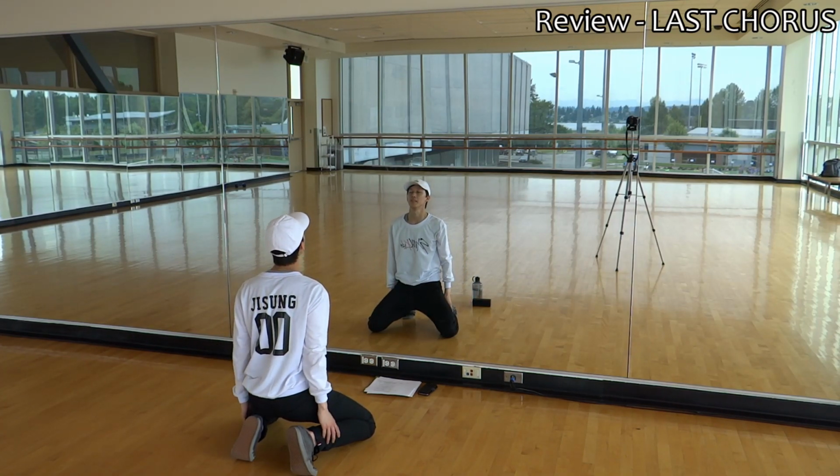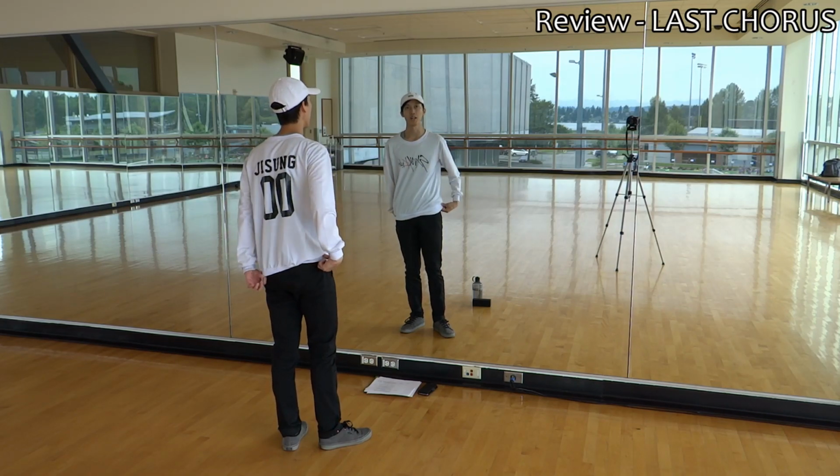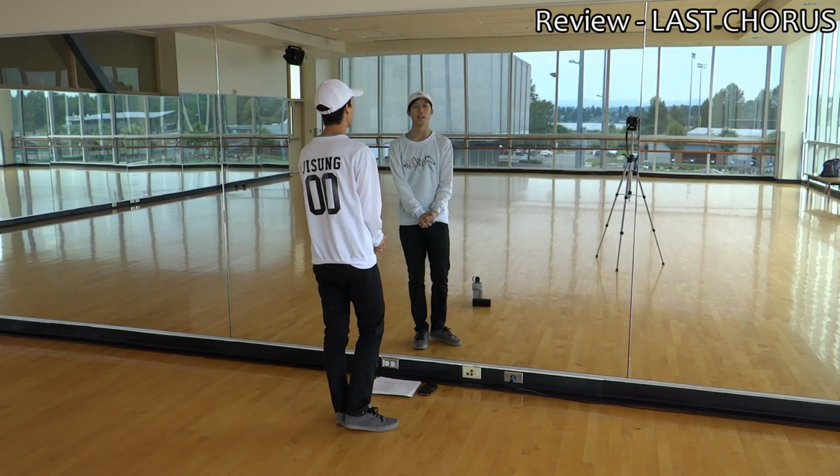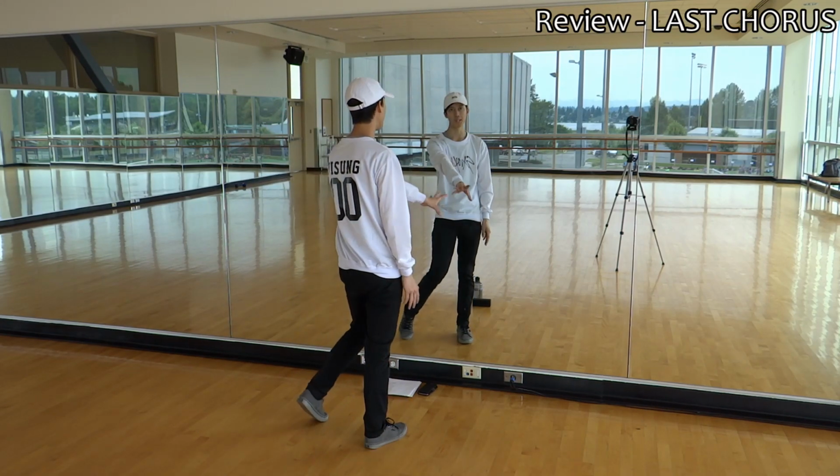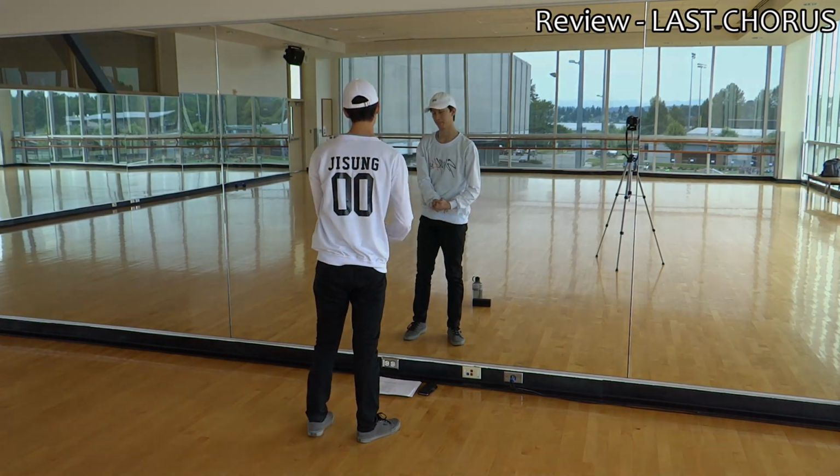Look up. Alright, so now let's do that last chorus with music, and then we'll go back and do the whole dance break and last chorus with counts, and then also with music.